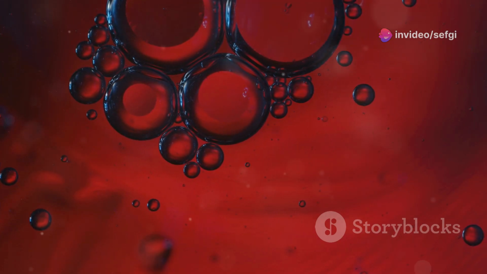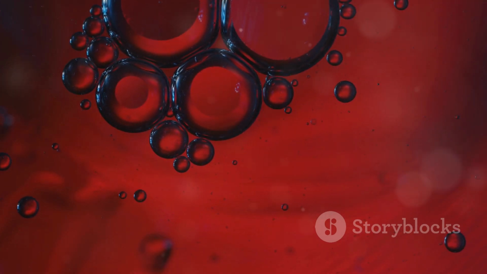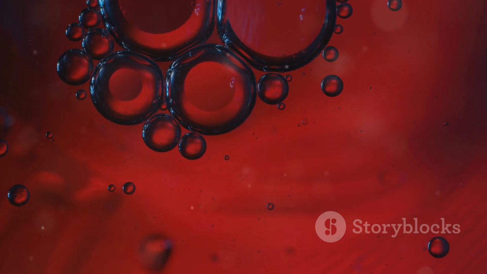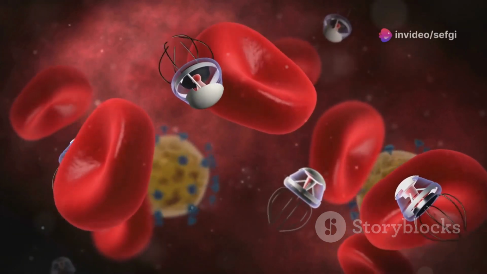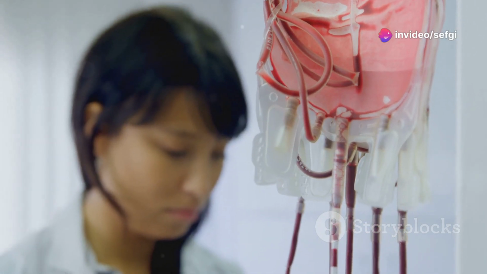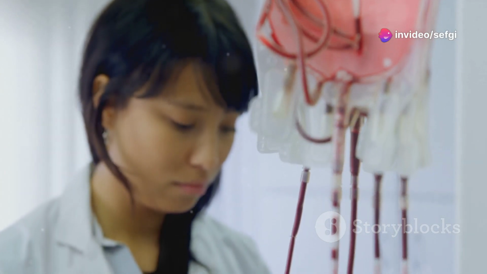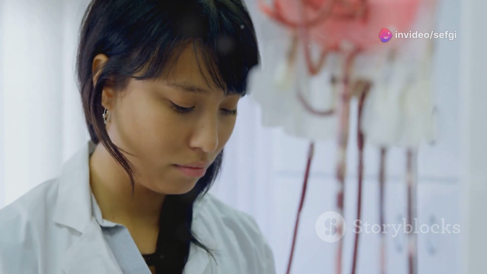Blood groups are determined by the presence or absence of specific antigens on the surface of our red blood cells. These antigens alert our immune system to the presence of foreign invaders. When our body encounters blood with unfamiliar antigens, it triggers a defensive response leading to potentially life-threatening complications.